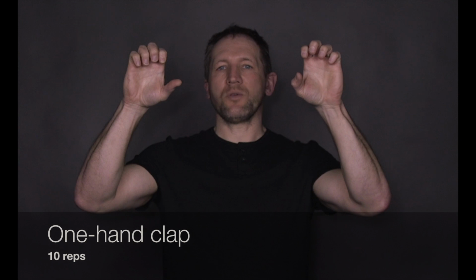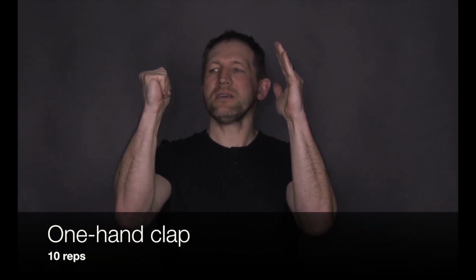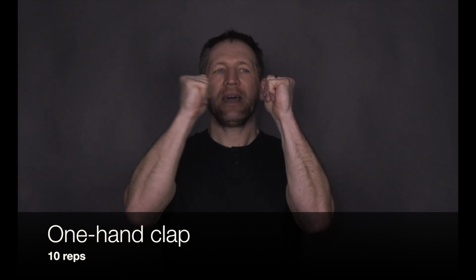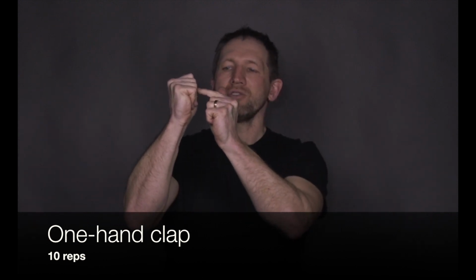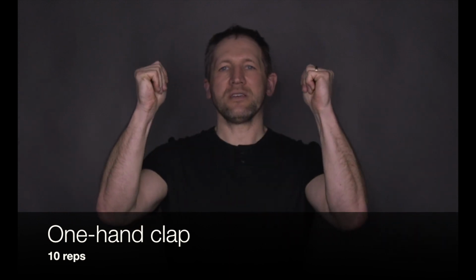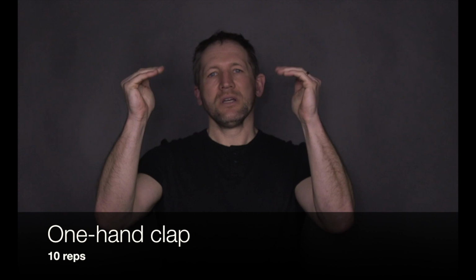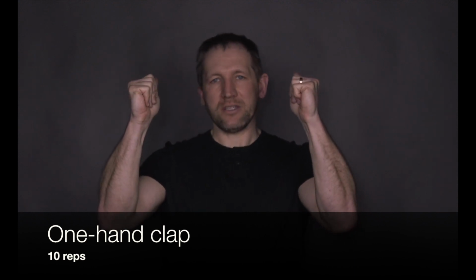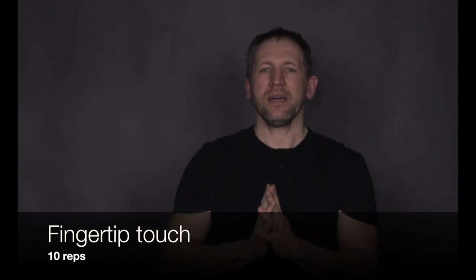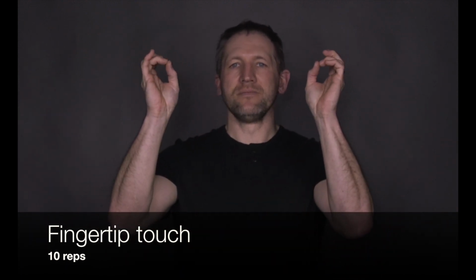The next one is a one-hand clap. So hands straight, and you're just going to bend at these joints here, trying to keep your joints at the end straight. I'm just going to move them up and down. These are excellent for someone who's experiencing carpal tunnel syndrome or hand arthritis. And then finally, it's a fingertip touch. So you're just going to touch each finger.